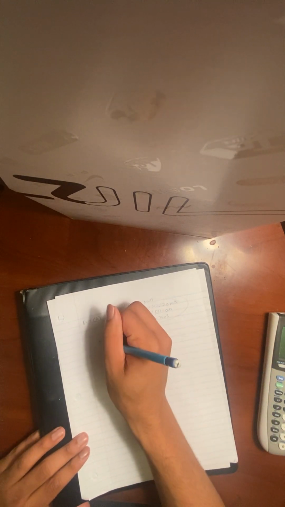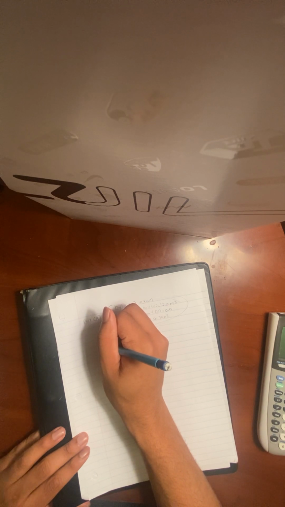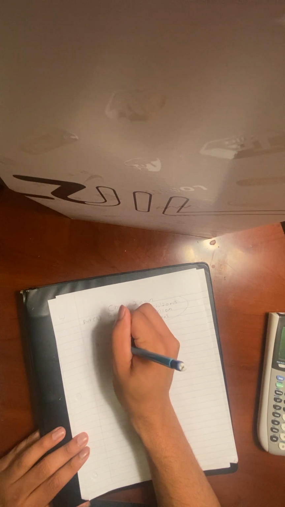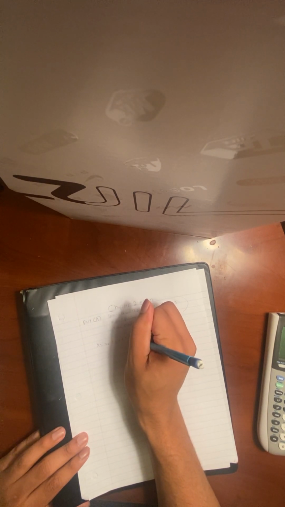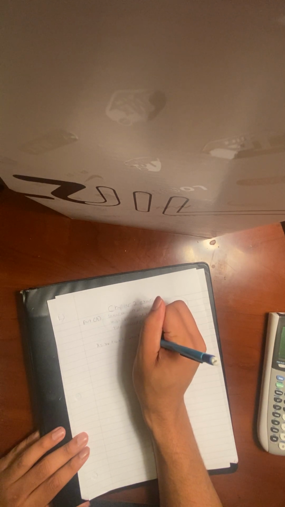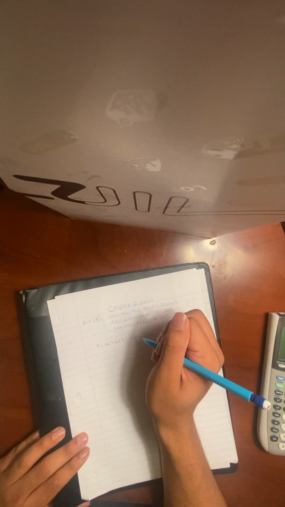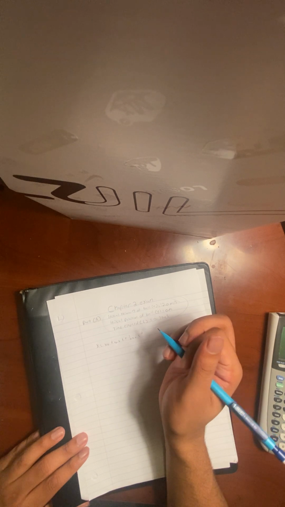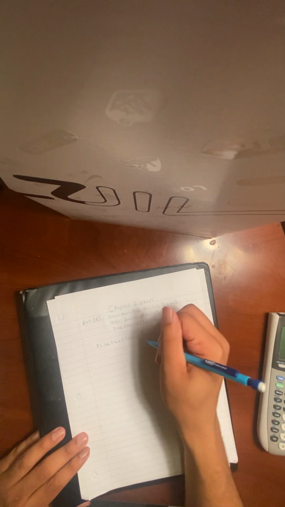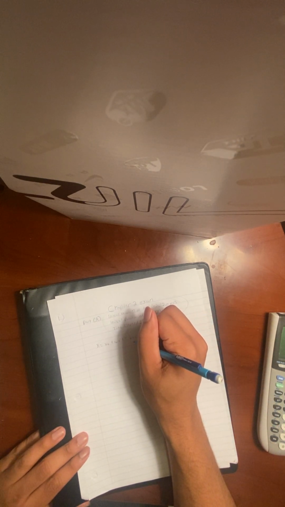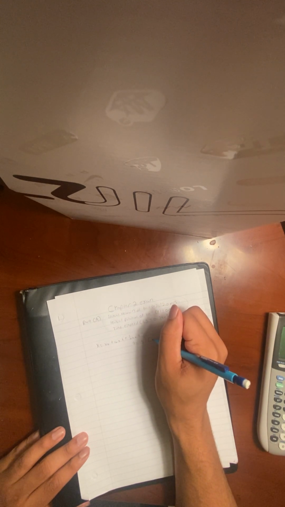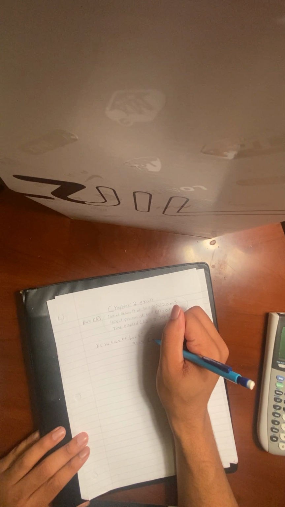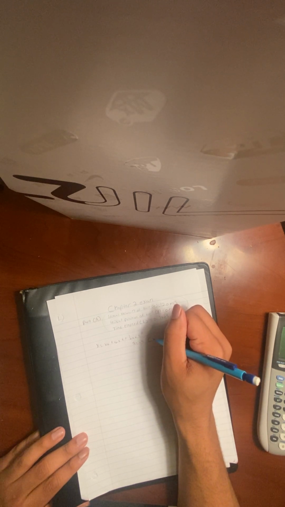I'm going to write it down: x equals x0 plus v0x t plus 1/2 a_x t squared, and also a equals negative g, since g goes downwards.